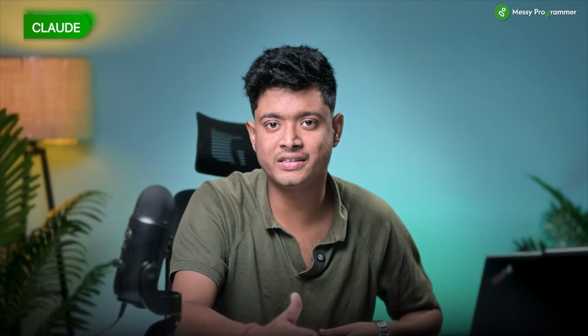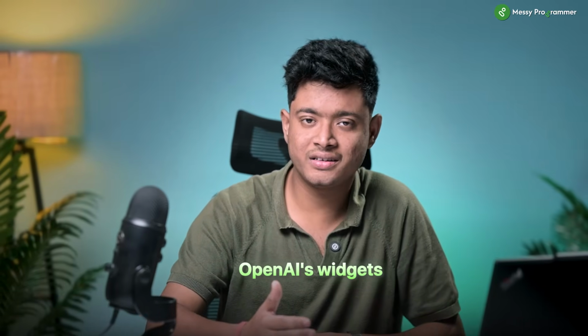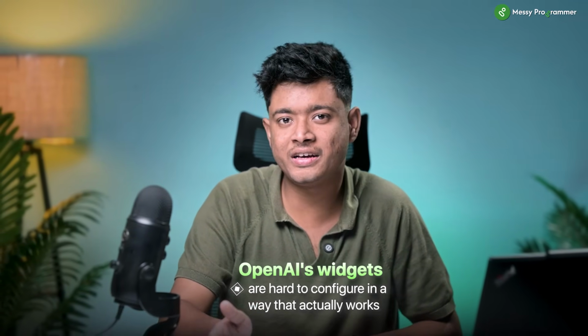And the quality is literally different. I have tested both. The OpenAI widgets are a little hard to configure in a way that actually works. And Claude just does it.